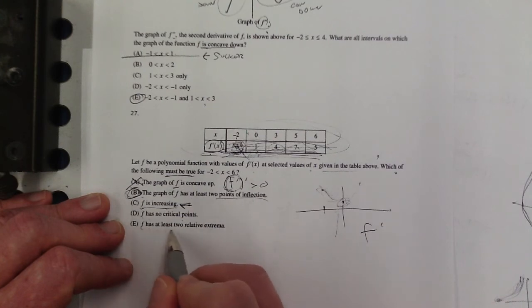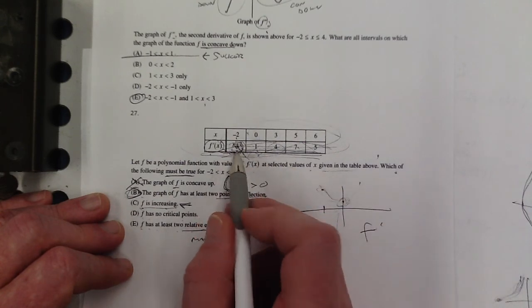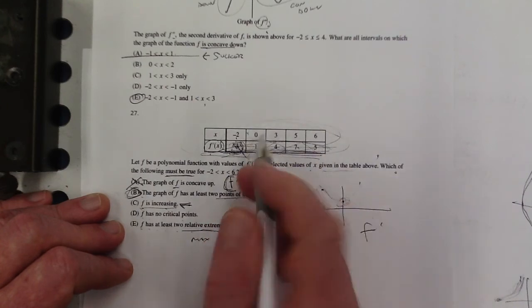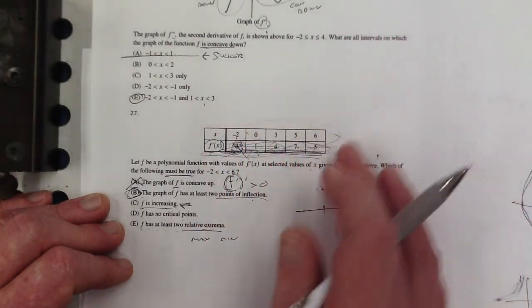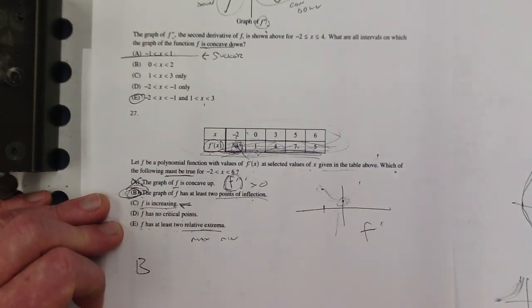F has at least 2 relative extrema. Relative extrema are maxes and mins, remember. And that doesn't have to be true. It could have none, right? If the derivative stayed positive all the time, then it would be some version of increasing all the time. So that doesn't have to be true. And we were right. It's B.